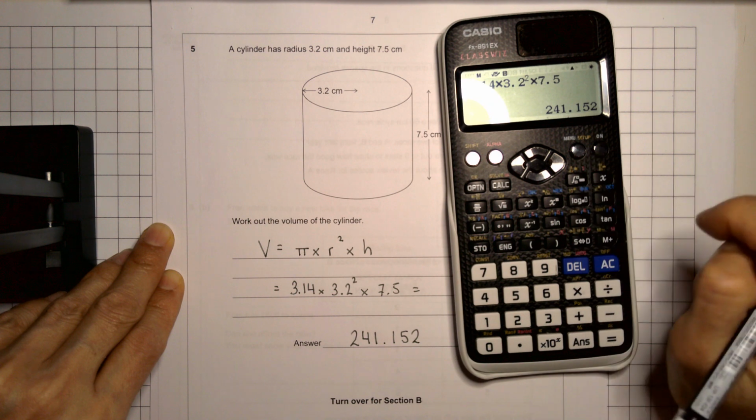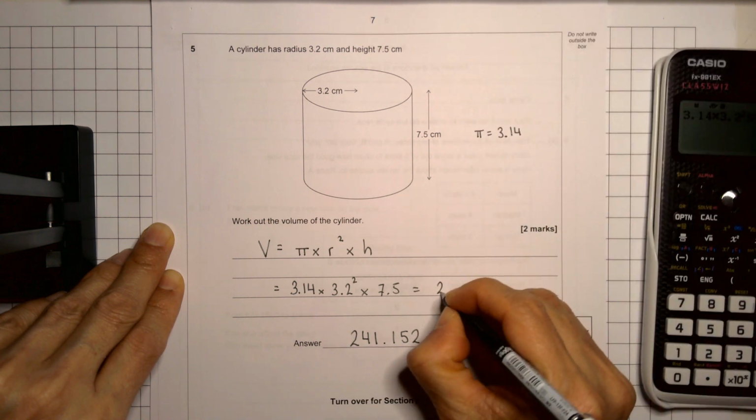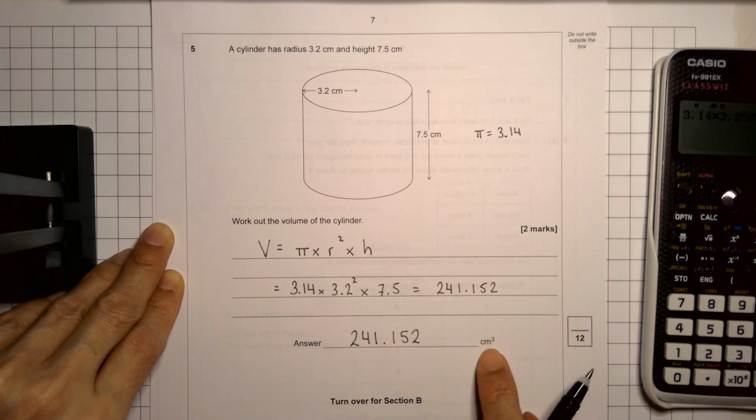Just copy down your full answer. If you've used the pi button, you'll have more numbers to write down. Okay? And just for completeness, I'm going to write it down there also. We already have the units for volume, so I'm not going to write that in, but sometimes you need to write that in. Excellent. So we've done section A.